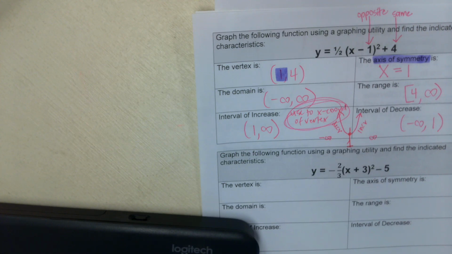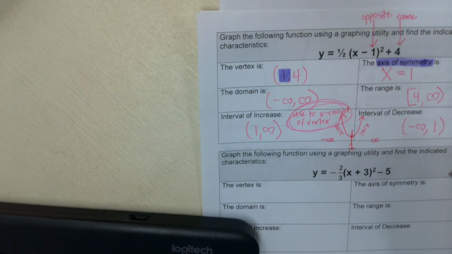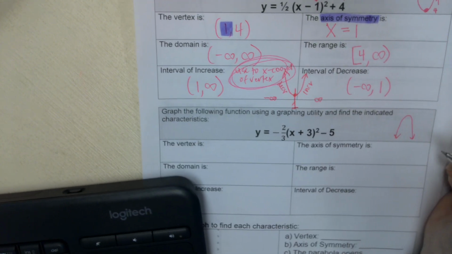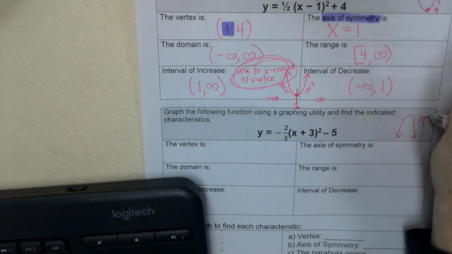All right. Going to the next function. I have negative 2/3 times (x plus 3) squared minus 5. How does this graph open? This graph opens down.